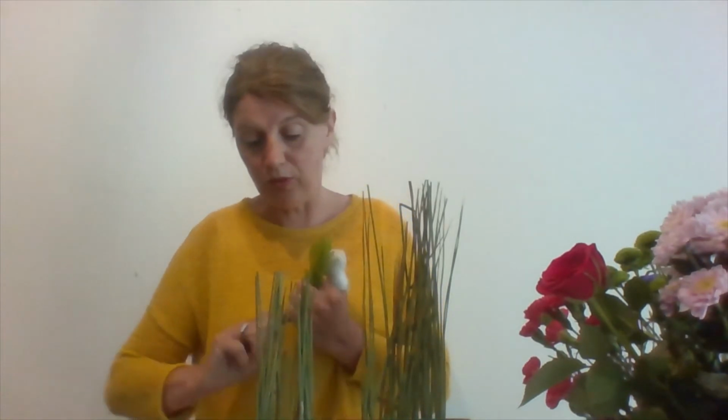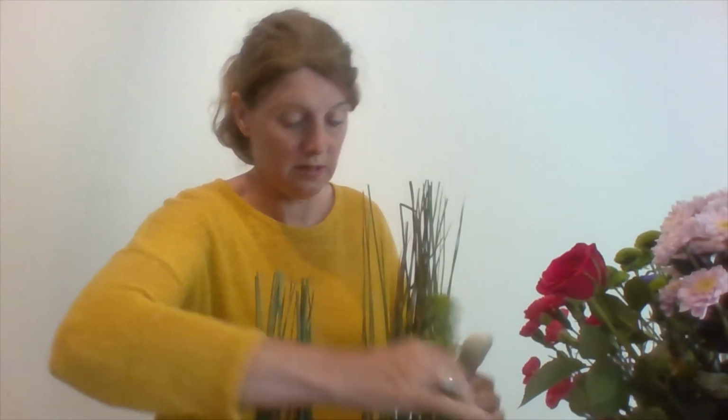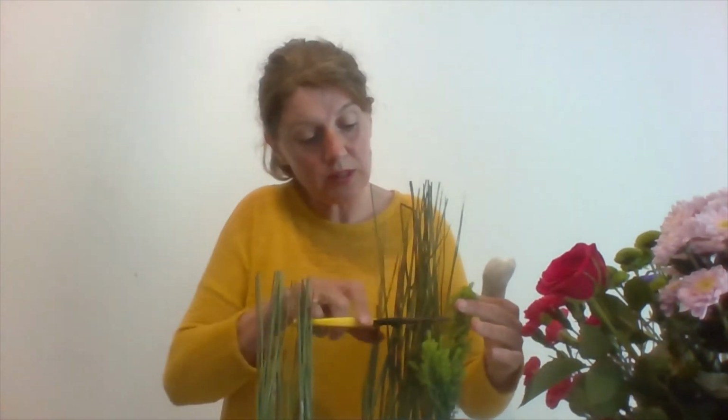So because the parallel is all about groupings and textures, I'm going to group some of this foliage together. I'm going to make a little fence of it in front of the rushes, not too high.